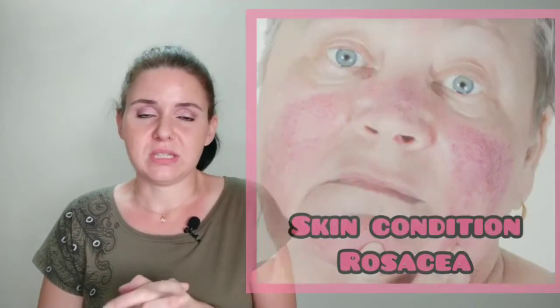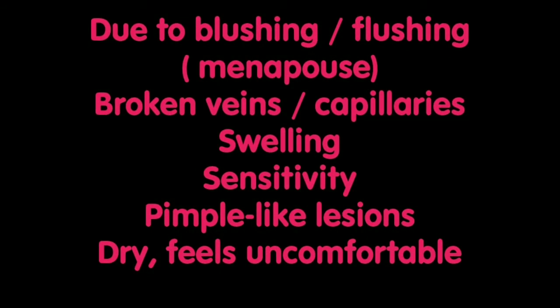So if you look at your rosacea skin, it is generally caused by a lot of blushing or flushing. Going through a menopausal stage in your life, you will find that you do flush a lot more because you feel hot the whole time. And due to the blushing and flushing, your veins constrict and dilate the whole time, causing your veins and capillaries to break and split up a little bit. Because of that, you get redness on the skin. You might even see a little bit of swelling because of the sensitivity, and you can also see some pimple-like lesions, especially over the cheek and nose area.